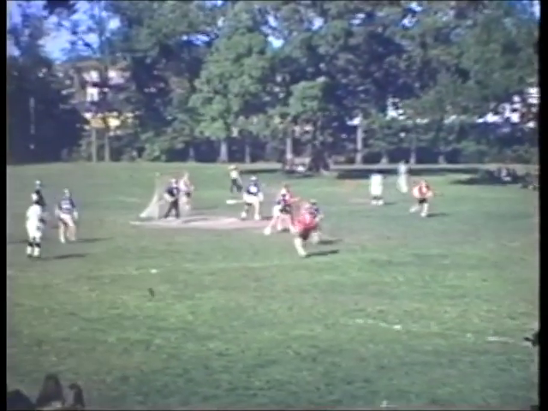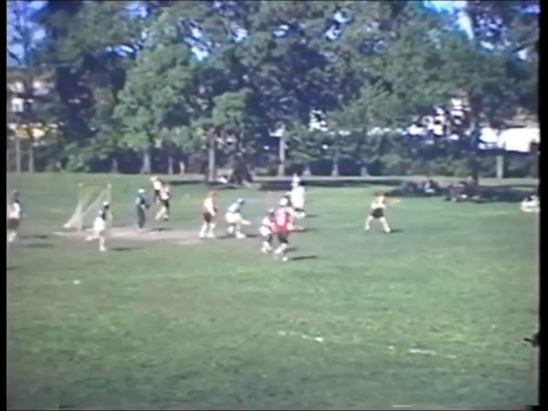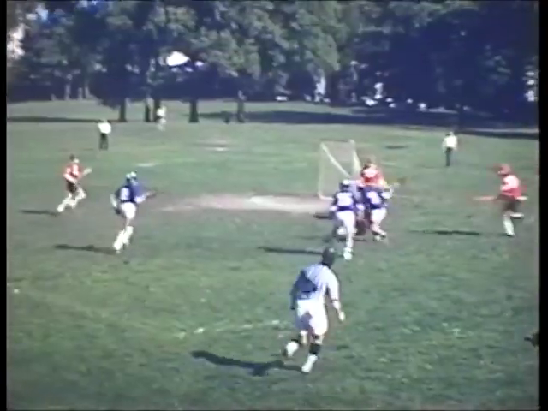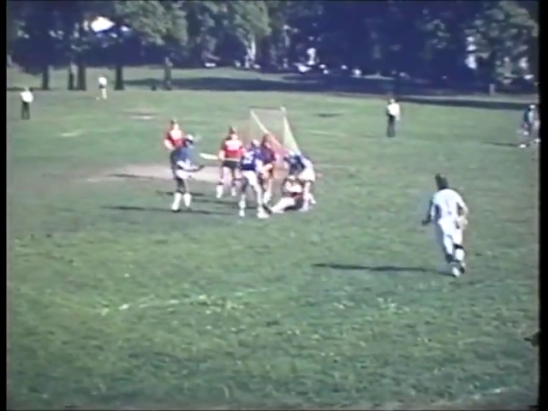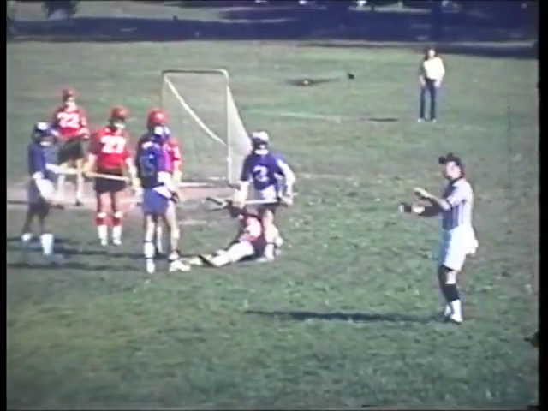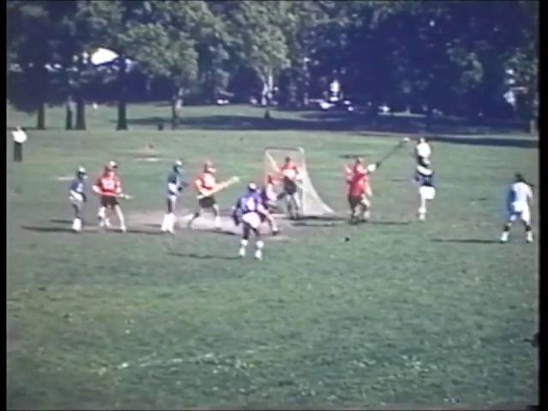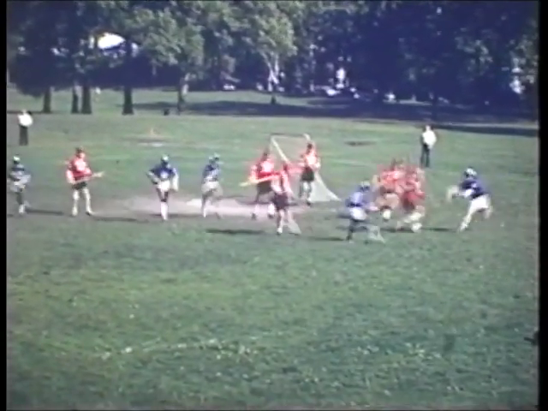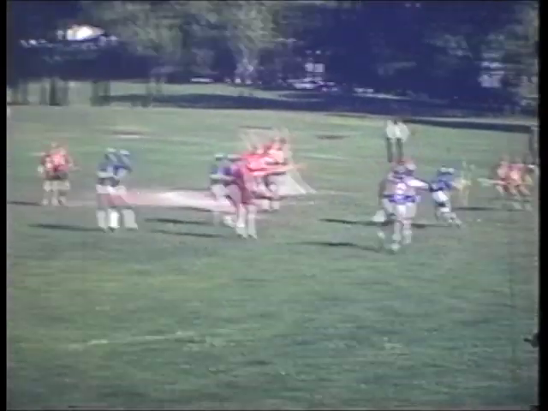So all the rules that we see now, the NCAA rules that we have now, the quick restarts after the ball goes out of bounds, now substituting on the fly, all that kind of stuff has changed literally just in the last generation because of the need to.